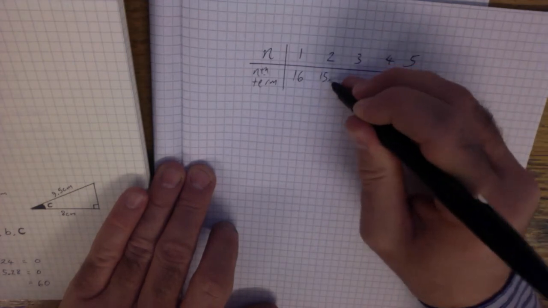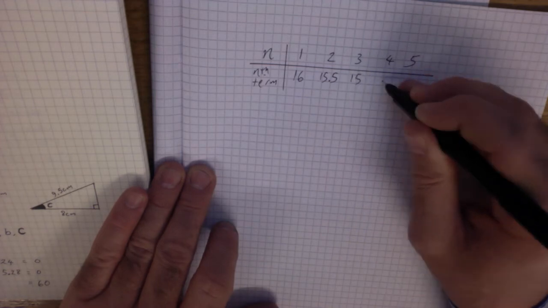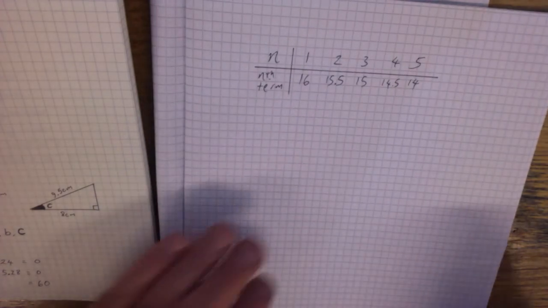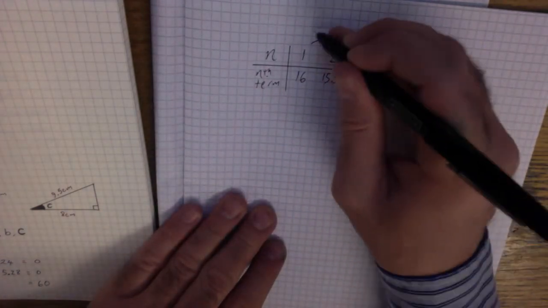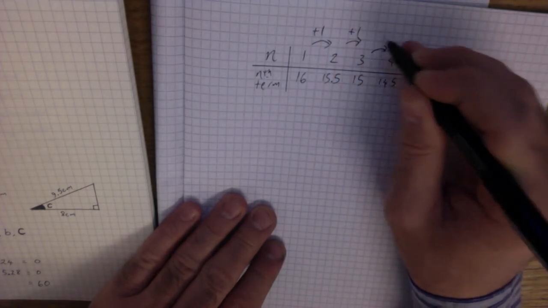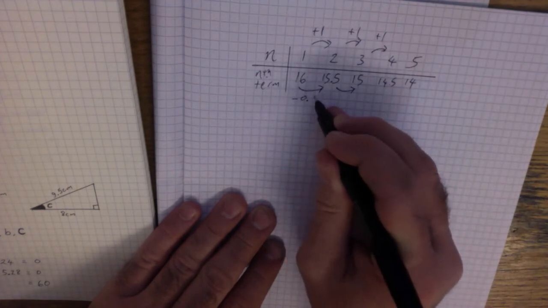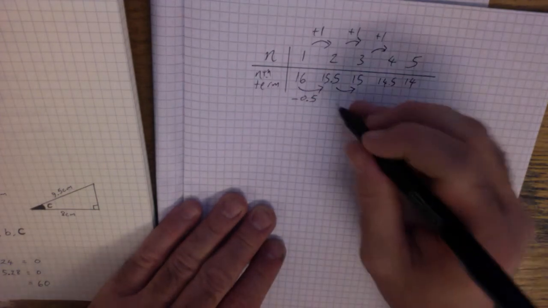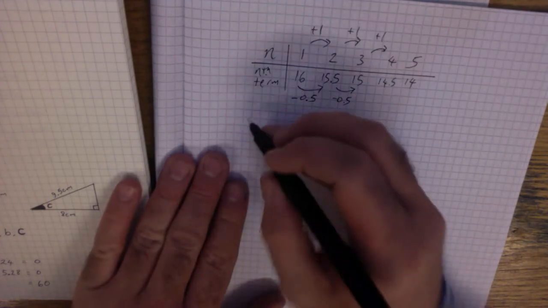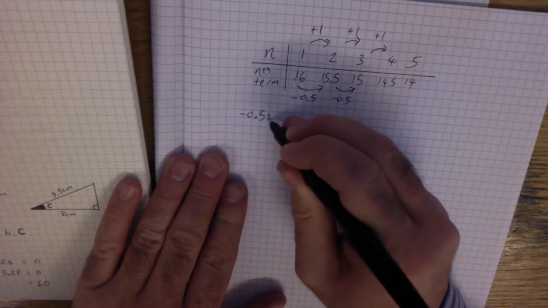The next one is 15.5, so the second term is 15.5. Next one 15. Next one 14.5. You can guess the next one is 14 because you can see the pattern. Every time you're going up by 1 in the sequence, the actual terms are going down by 0.5. They're going minus 0.5 every time. So that gives you a big clue that the rule for the nth term involves minus 0.5 times n.